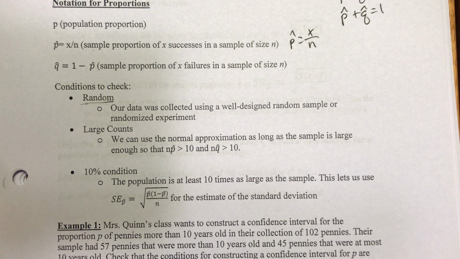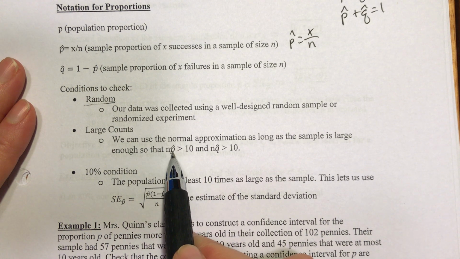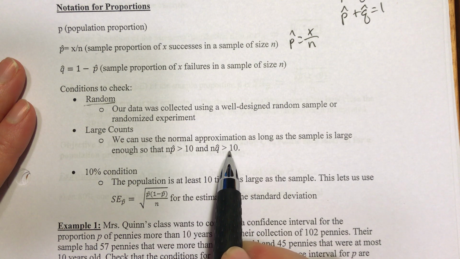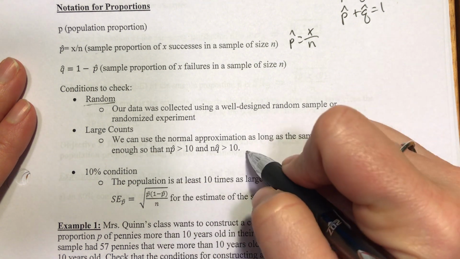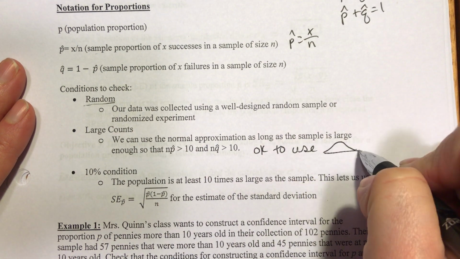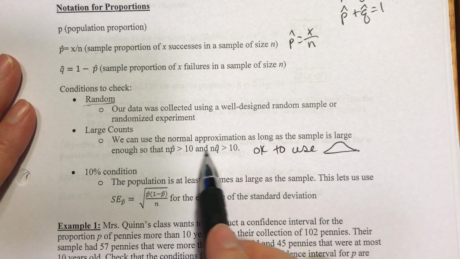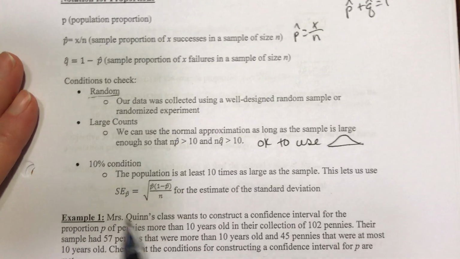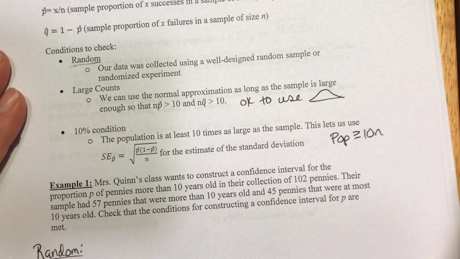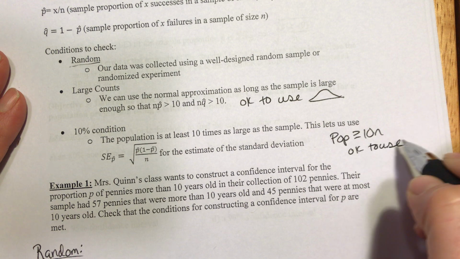A couple other important things to note. For our large counts, we need n times p hat and n times q hat to be greater than 10. If these pass, then it's okay to use the normal curve, just like last time. Last time it was n times p and n times q; for these, it's n times p hat and n times q hat. We also need to check, is our population at least 10 times our sample size? That means it's okay to use the standard deviation.